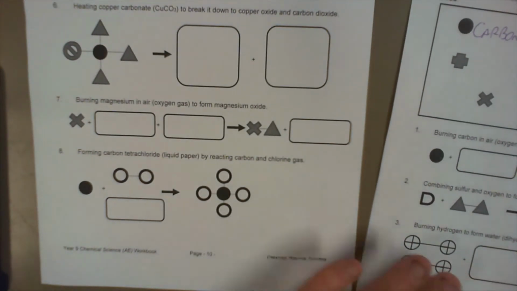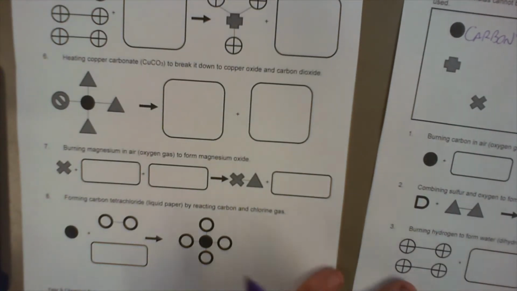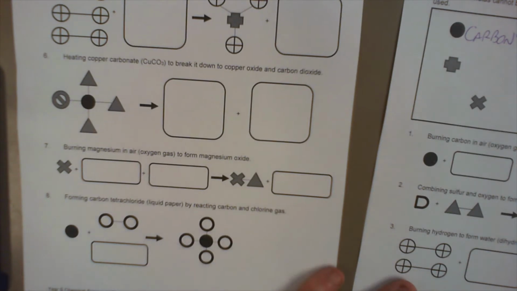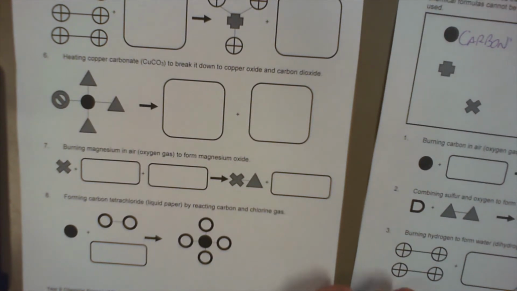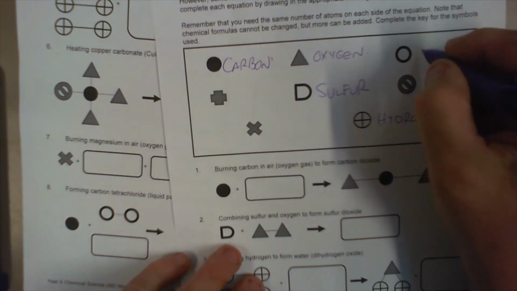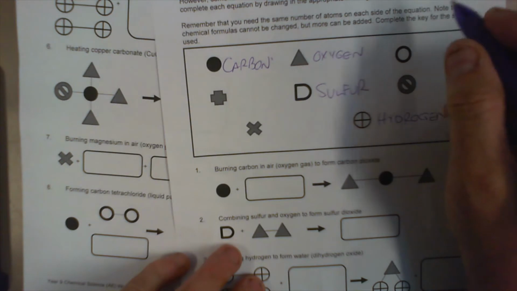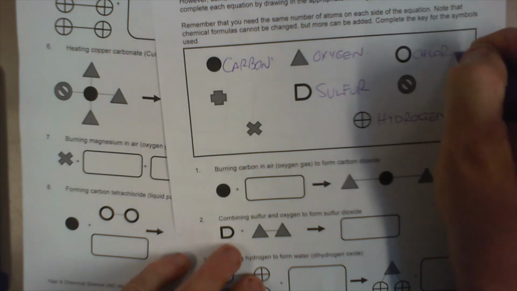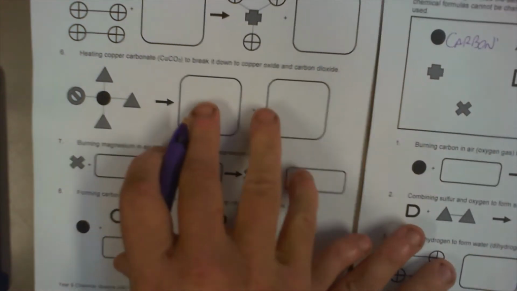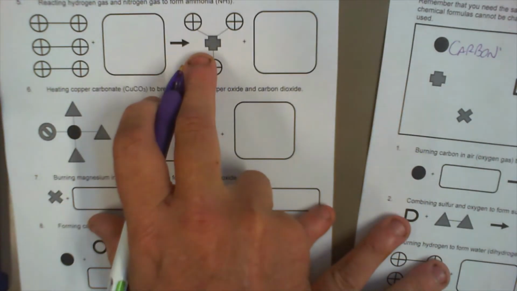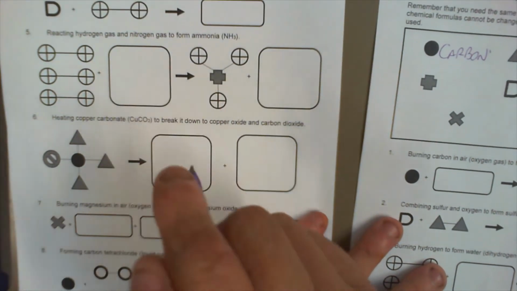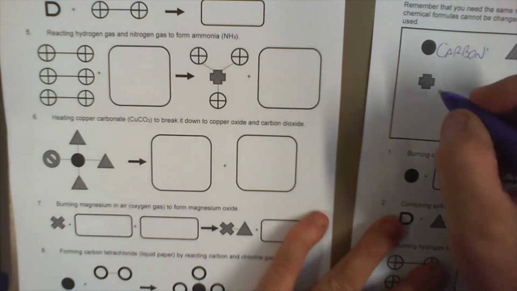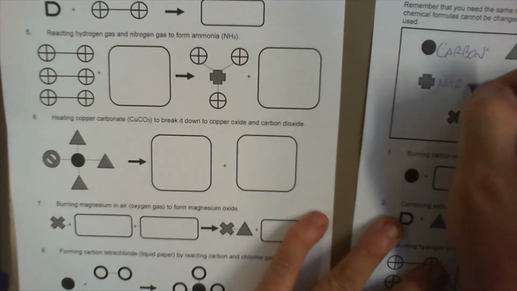Working our way down, the circle is forming carbon tetrachloride by reacting carbon and chlorine gas. We know that carbon is the coloured one, so the circle with the donut is going to be chlorine. Up here we've got ammonia, which is NH3, so we've got 3 hydrogens there, so our X1 must be our nitrogen.